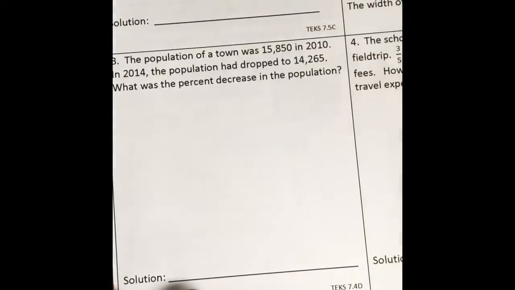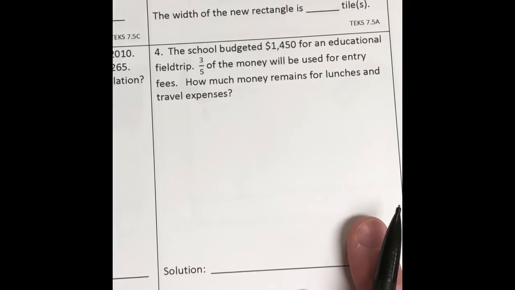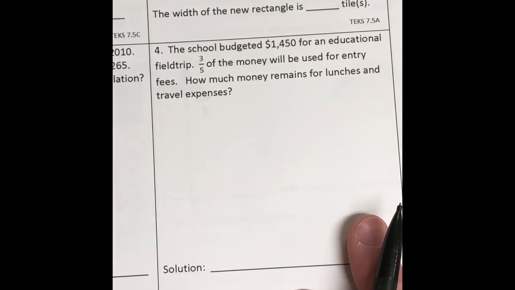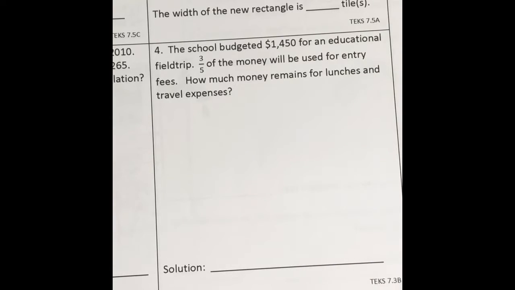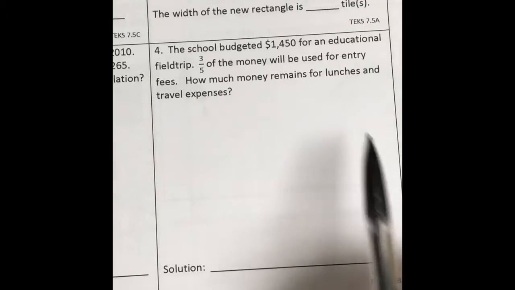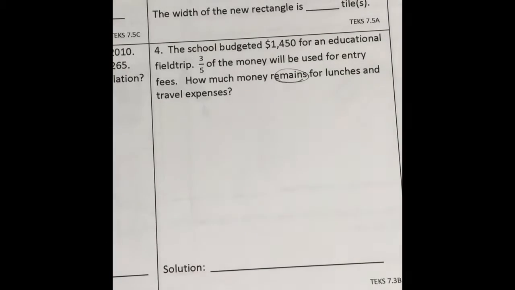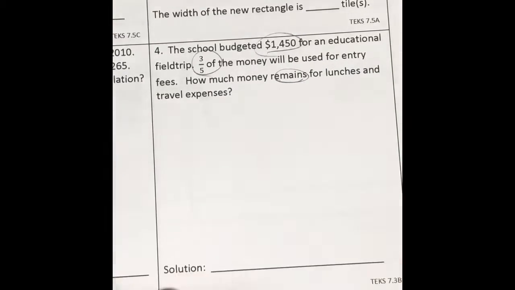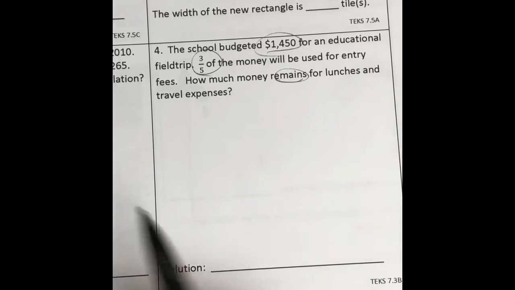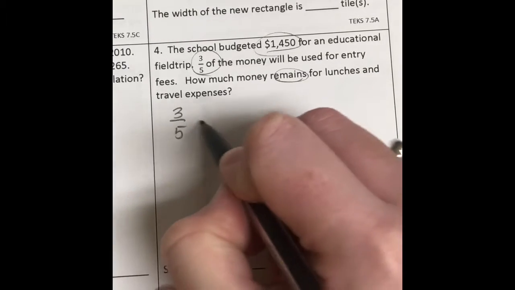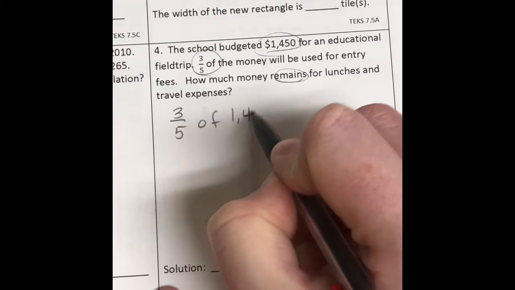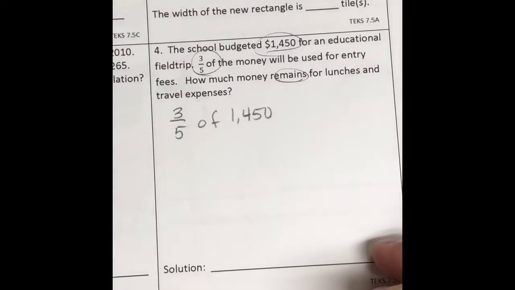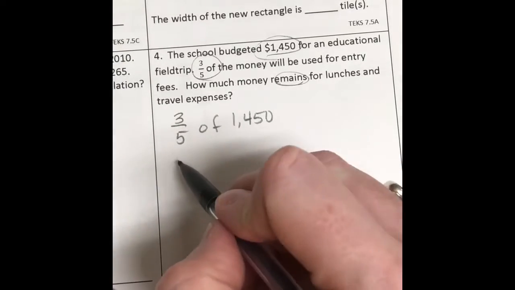Okay, let's look at the next one. The next one is this one. The school budgeted $1,450 for an educational field trip. 3/5 of that money will be used for entry fees. How much money remains for lunches and travel expenses? Okay, so this is their total amount. I need to figure out how much 3/5 of the money is. So I need to know what 3/5 of 1,450 is. So same thing that we did with percents, we're going to change this to a decimal.